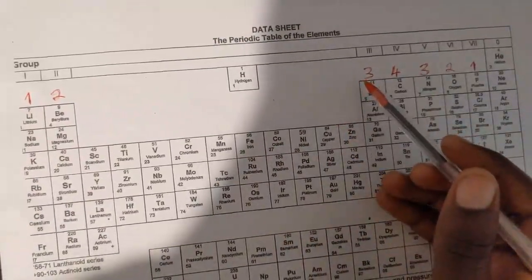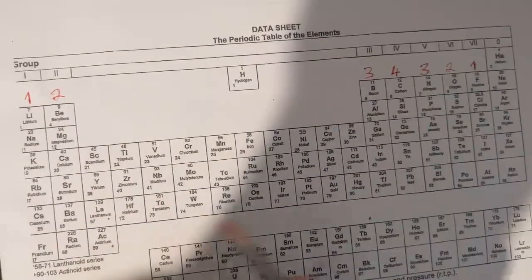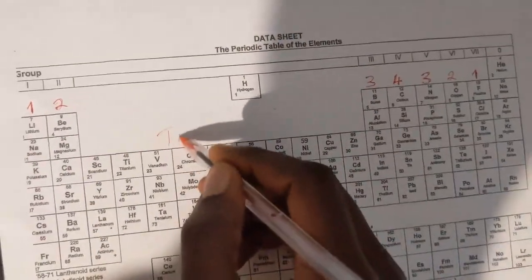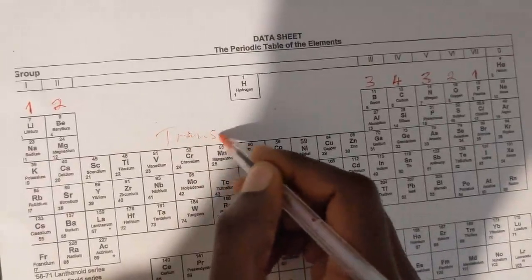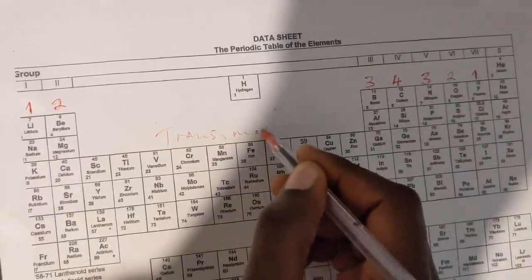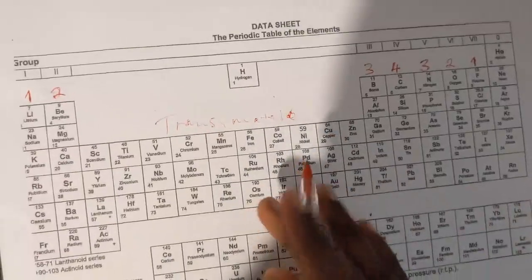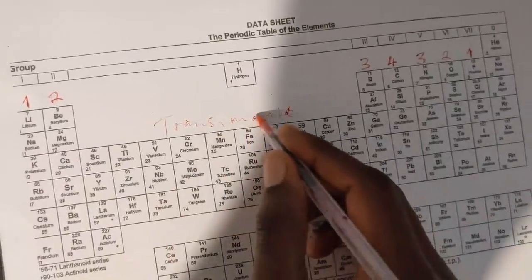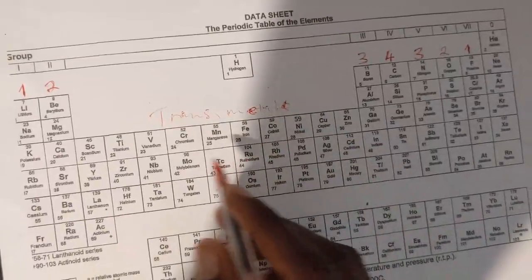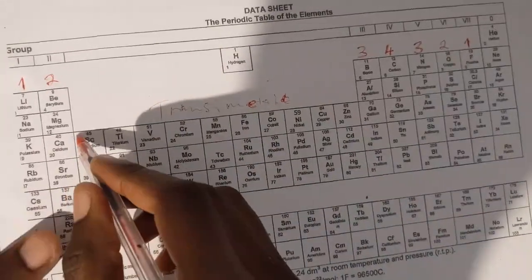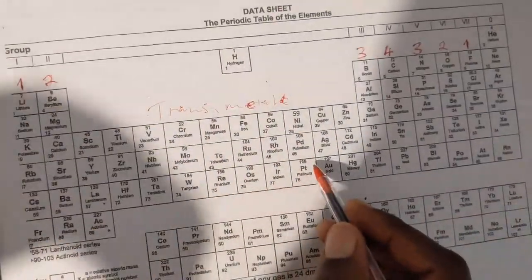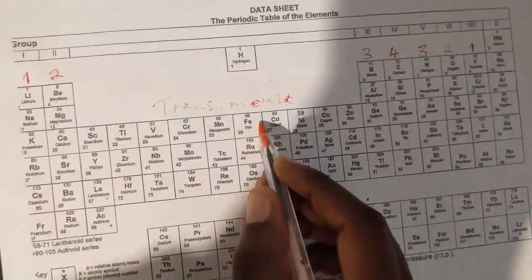Now how about these ones? These are the transition metals. Their valence numbers are just specified.